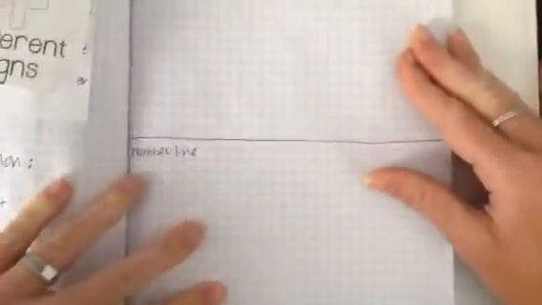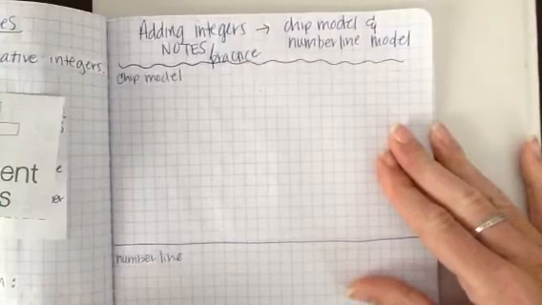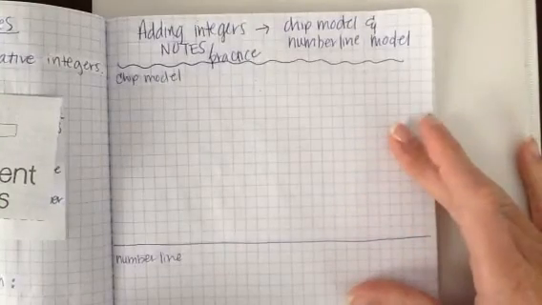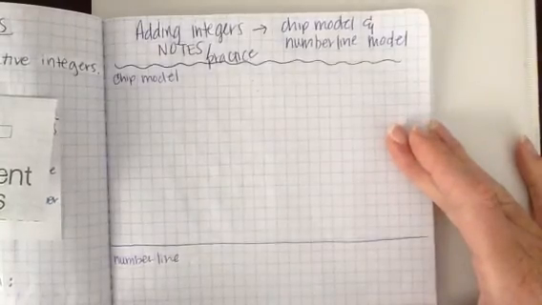And we're going to talk about these two different models in class after you take the notes and you work on it a little bit. So go ahead, go back to Edmodo, find these two different videos, take notes, and I will address any questions you might have in class.